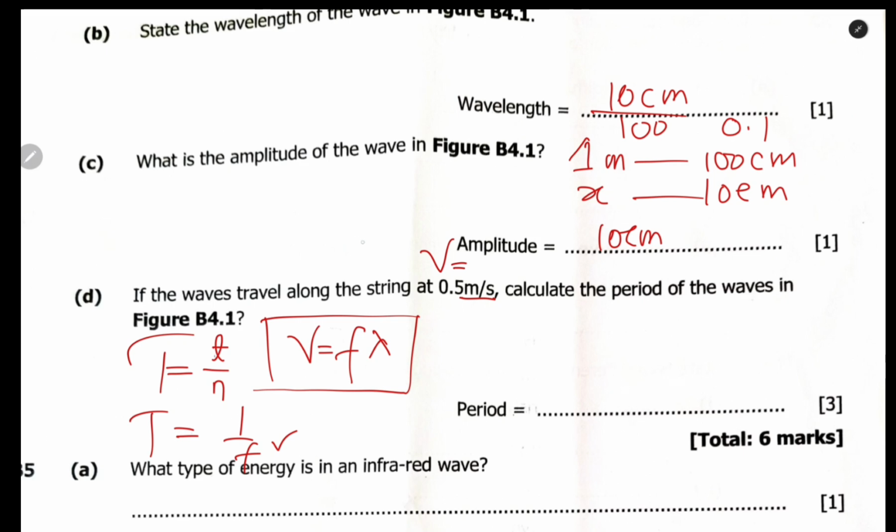So therefore, the wavelength in meter is 0.1 meter. I guess you have no problem on conversion. Okay, so you cross multiply here and finish it. You find the value of x, you still find this one.